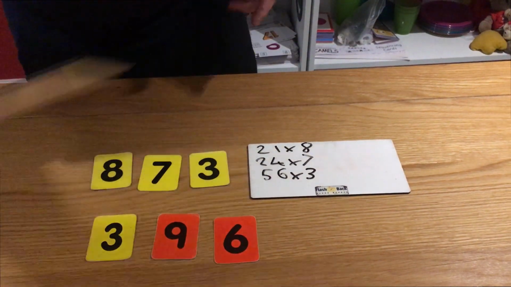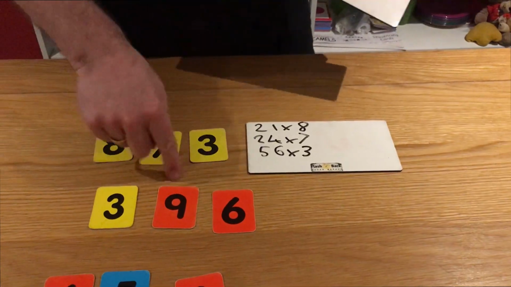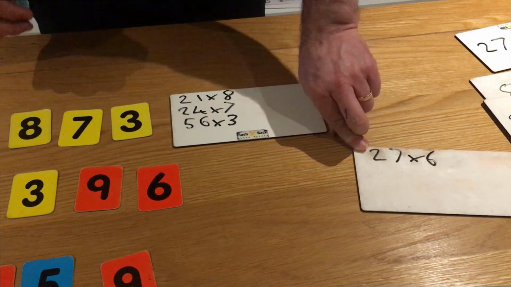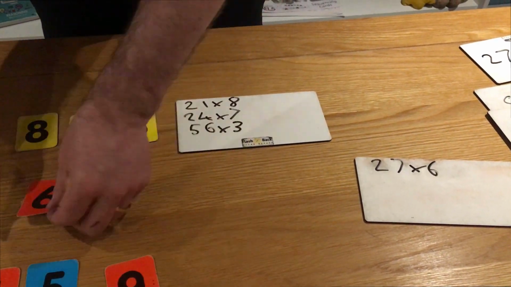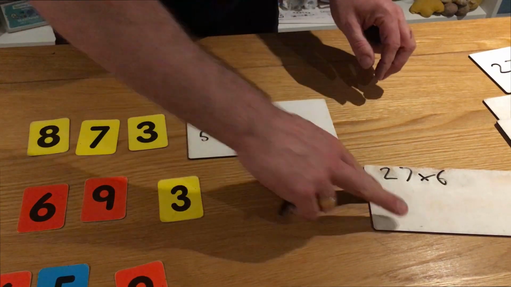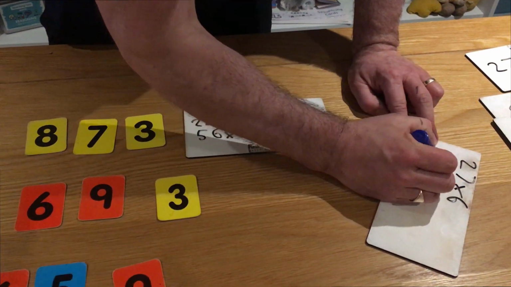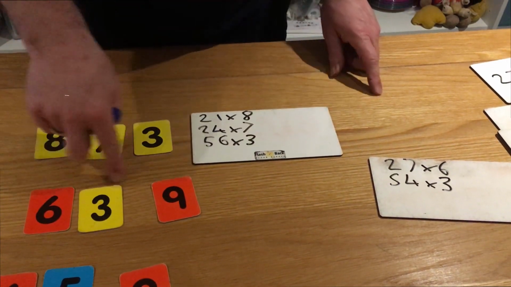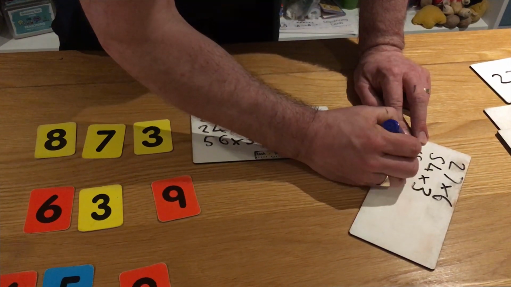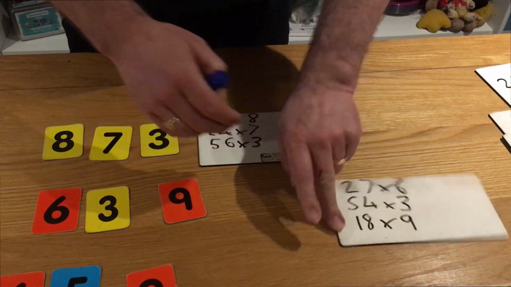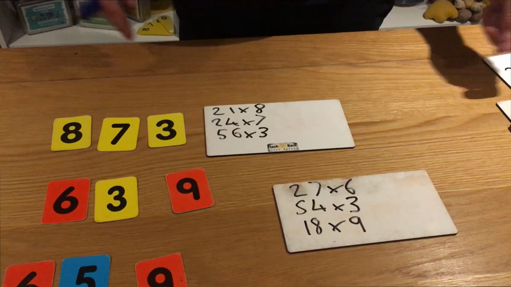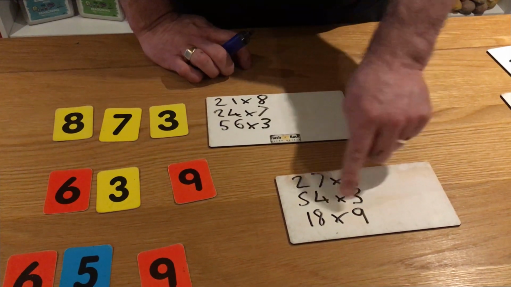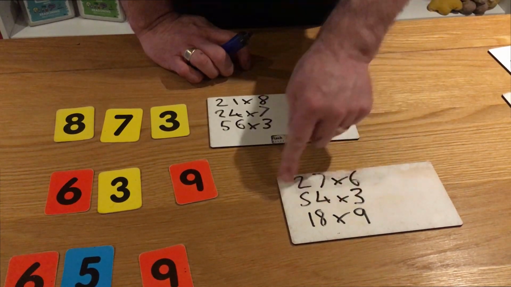The next one, we've got 3 times 9 times 6. So I'll keep that one as it is. So that's 27 multiplied by 6. I'll then put the 6 there, which gives me 6 times 9 times 3, which is 54 multiplied by 3. And finally, 6 times 3 times 9, which gives me 18 multiplied by 9. Now again, as to which you prefer, I think if you're partitioning, it doesn't really matter. 120, add 42, 150, add 12. I would probably go for the middle one.